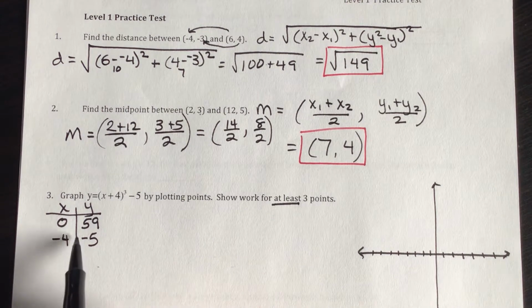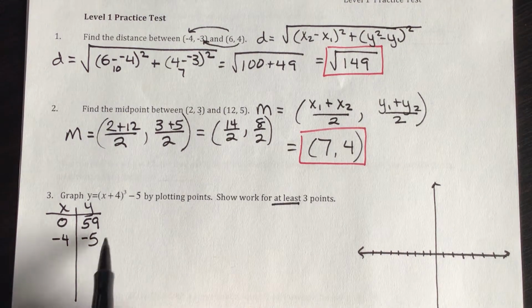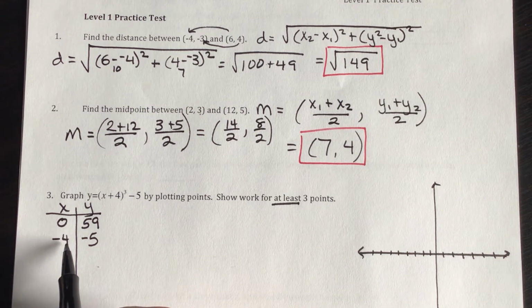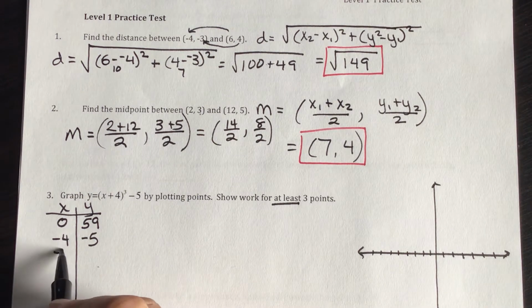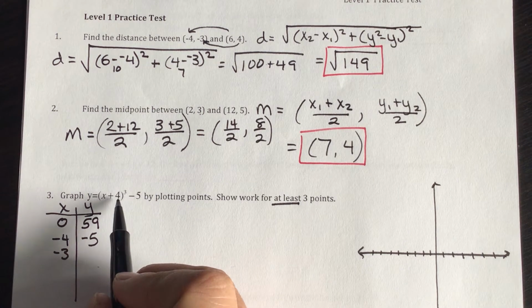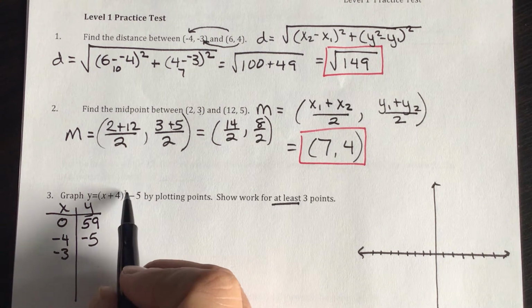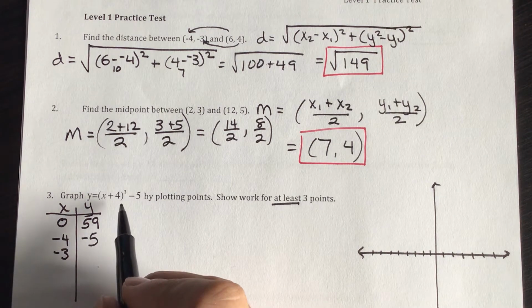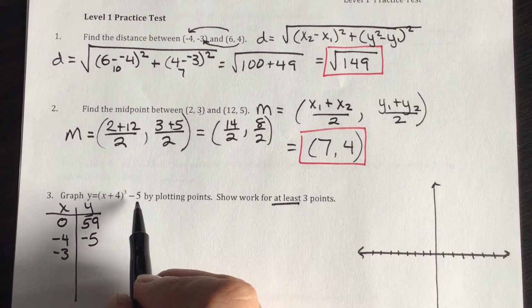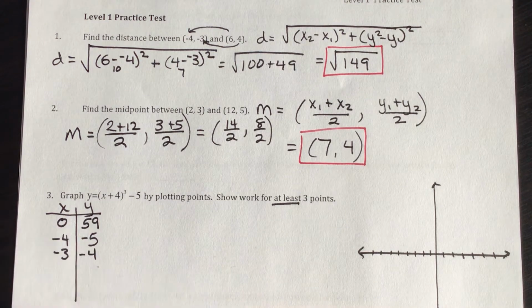Now that I've found something that gives me manageable numbers, let's look for some numbers close to -4, like -3. -3 plus 4 is 1. 1 to the 3rd power is 1, and 1 minus 5 is -4.